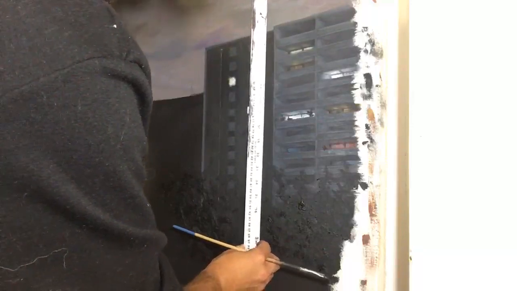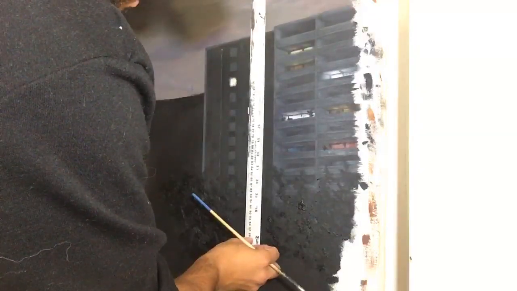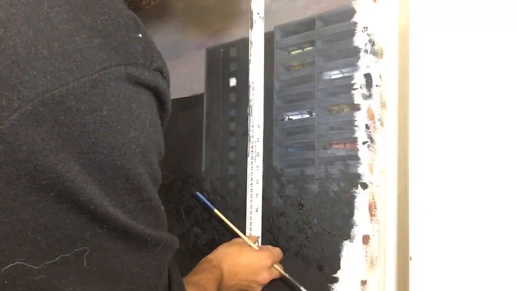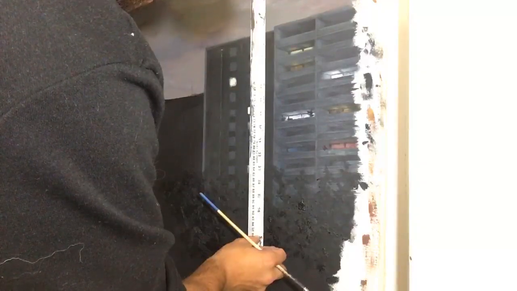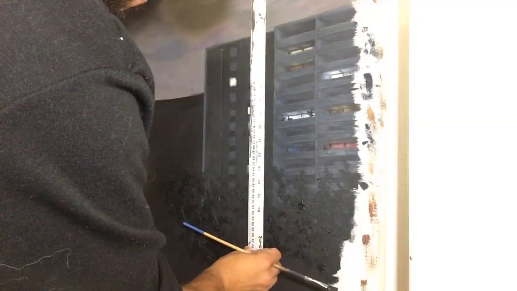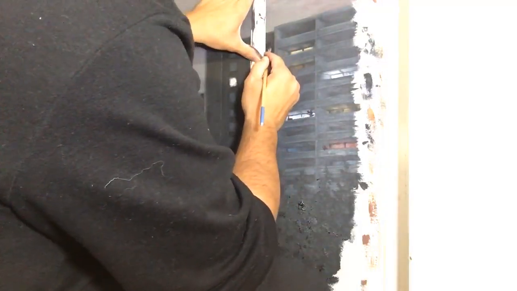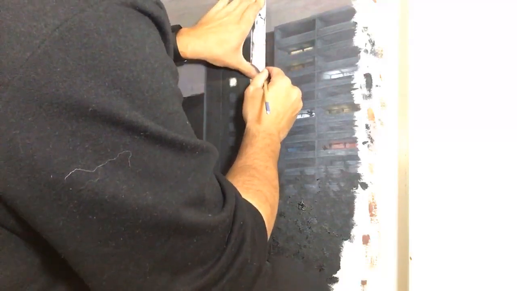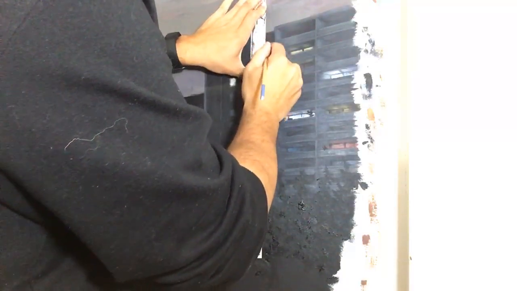Well, there's gonna be some paint on it, that's fine, from the trees. So that's the line for that, so we'll move to here. I'll just kind of paint that in. Nice and simple.